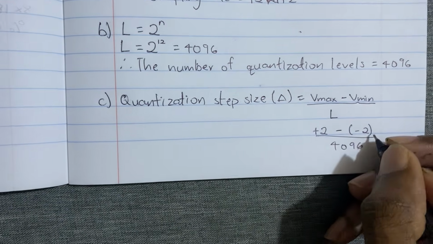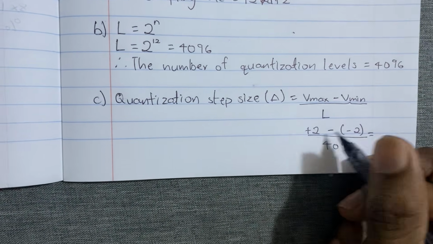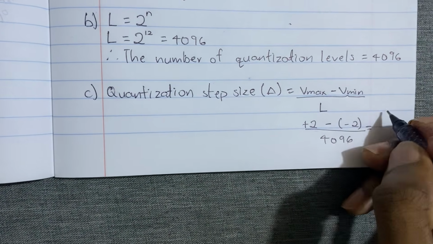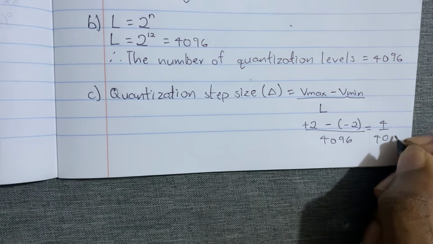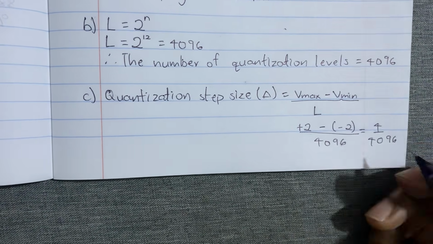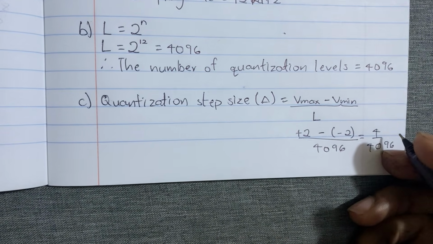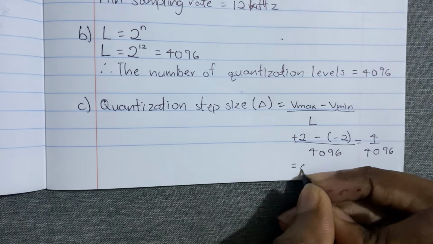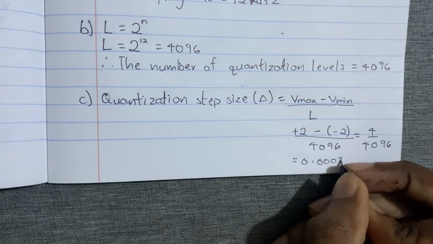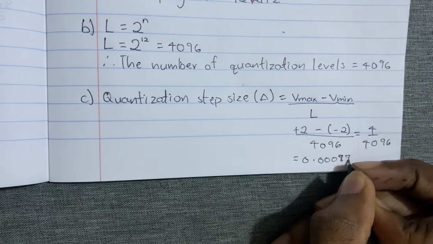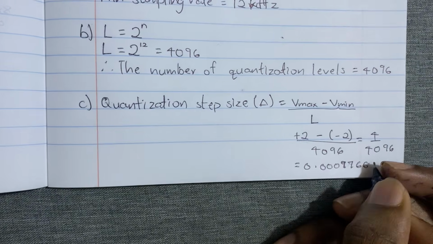We are going to get 2 plus 2, which is 4, over 4096, which will end up giving us 0.0009766 volts.